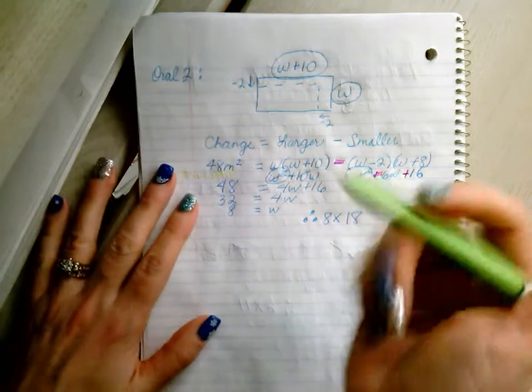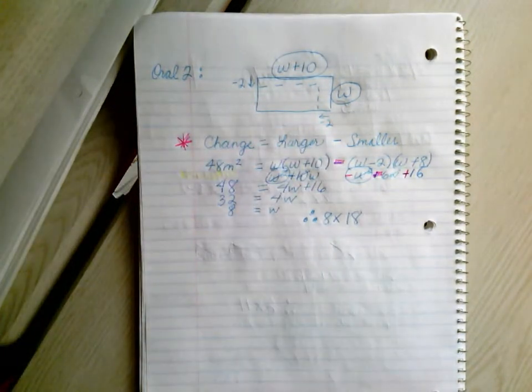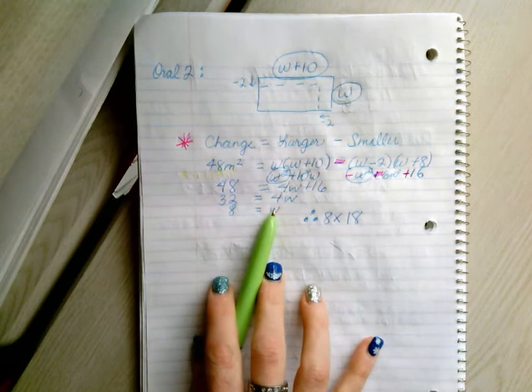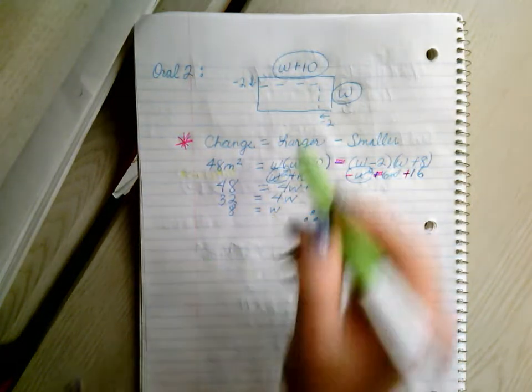This phrase right here, the change, whatever they tell you was added or subtracted to the rectangles, think of that as the change. And then find the difference. Okay? Solve for the variable and then plug in the variable for what they want. Since they wanted the original rectangle, I used these.